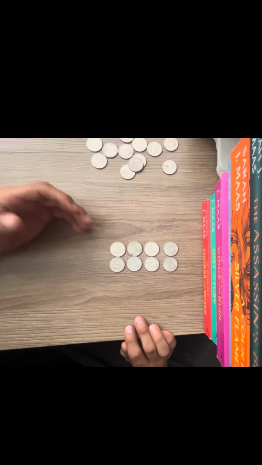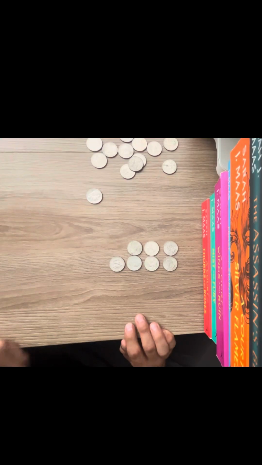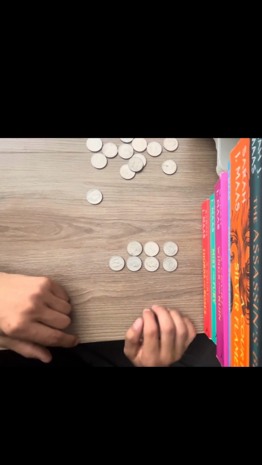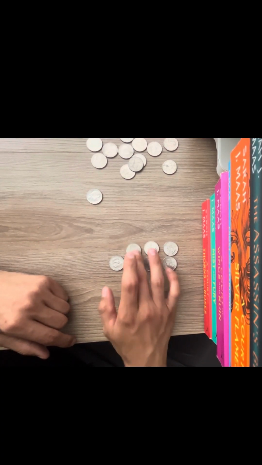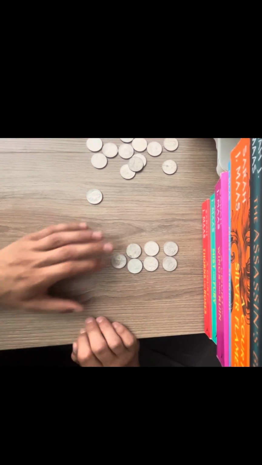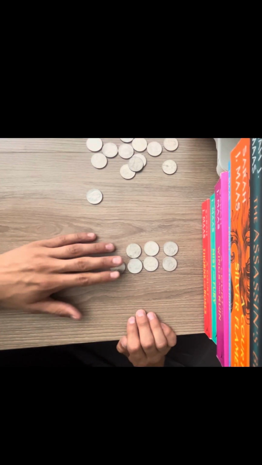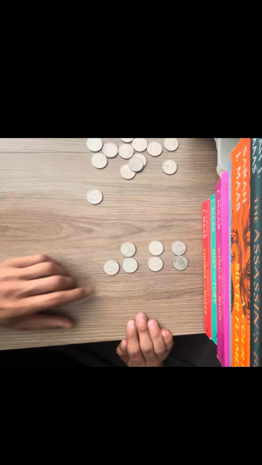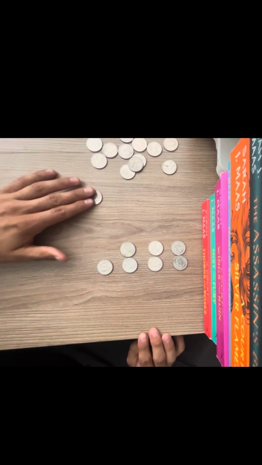Now, what if we subtract 1 and take 1 away? Now, are we odd or even? We're odd because they're not paired up, right? So you got 1, 2, 3, 4, 5, 6, 7. They're odd. Now, let's skip count. 2, 4, 6, 7. We're still odd.